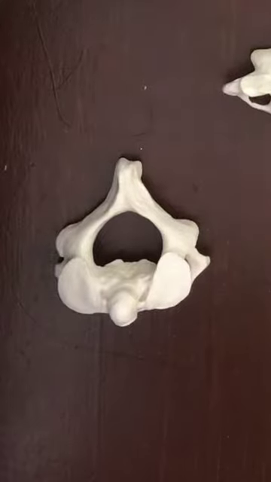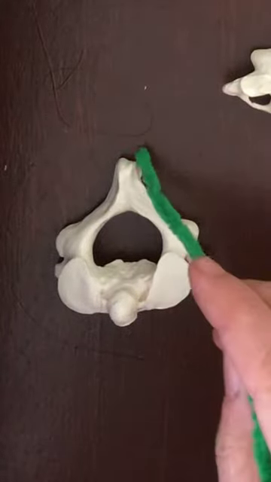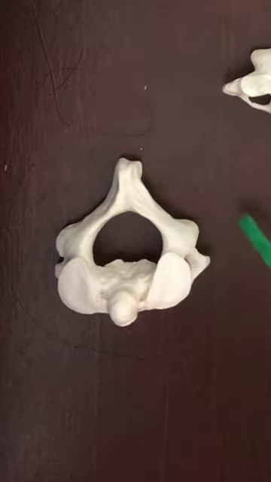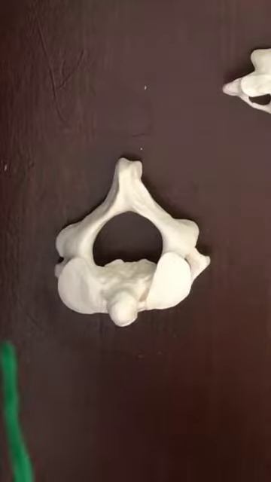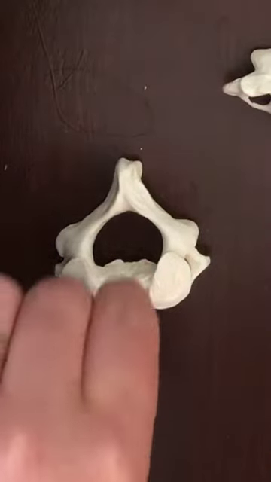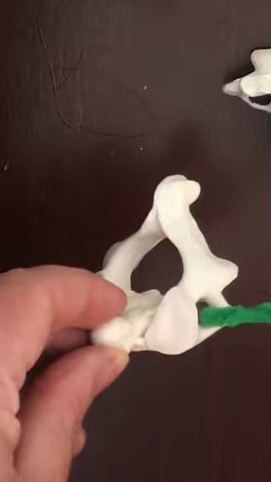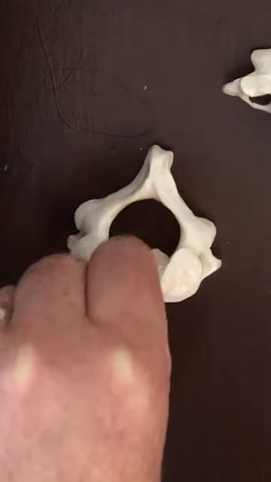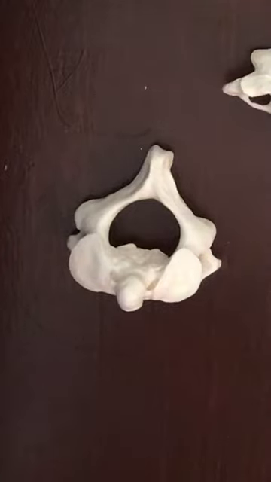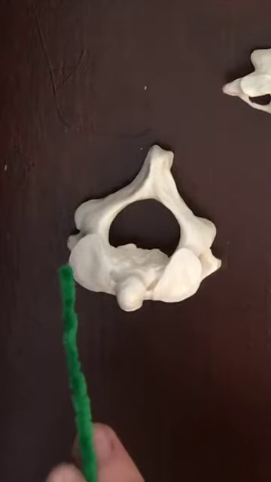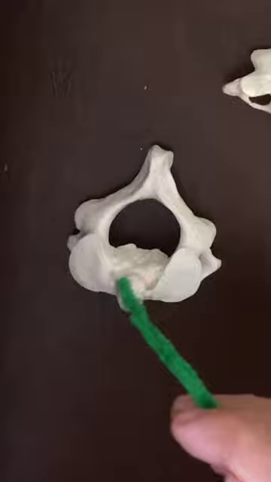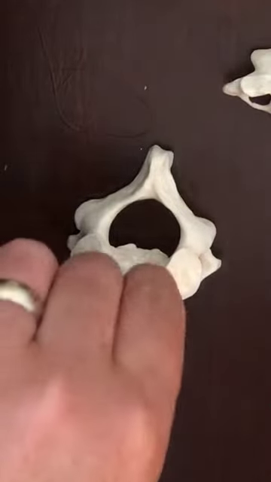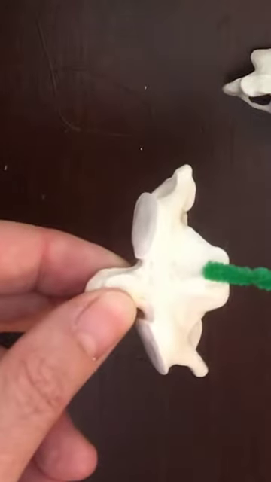So let's take a look at the axis now. So we have a spinous process, transverse processes, and of course the holes in the transverse processes are the transverse foramina, transverse foramen for singular, foramina for plural. Superior articular processes, and the dens, which is sitting on top of the body.